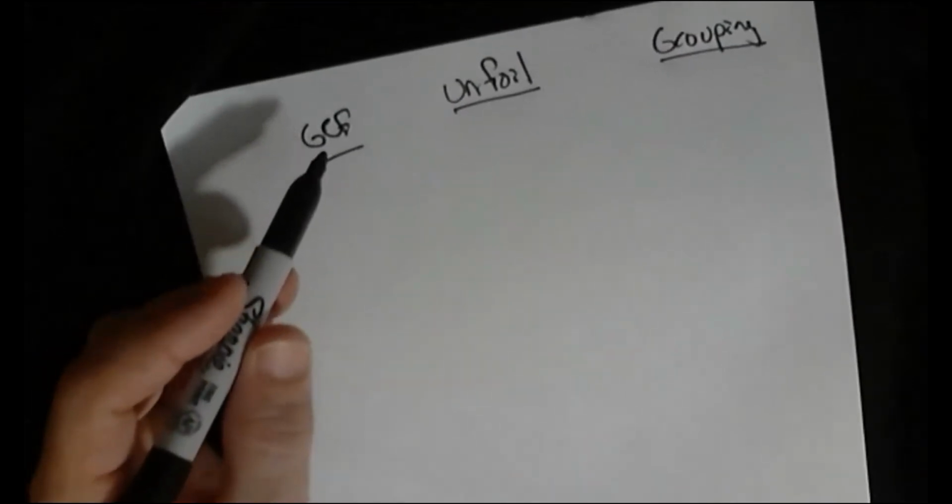So real quick, I'm going to discuss factoring, and we're only going to have to worry about essentially 3 different kinds of factoring. Factoring out a greatest common factor, factoring by what I call unfoil, and factoring by grouping. The easiest one is the greatest common factor.